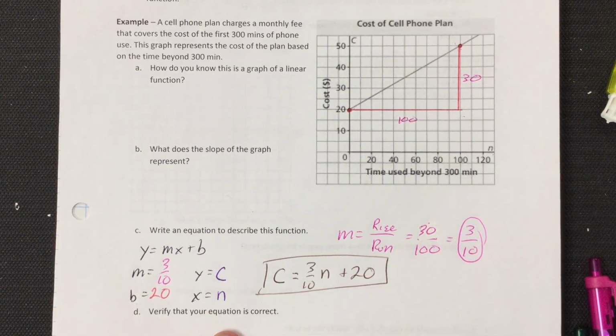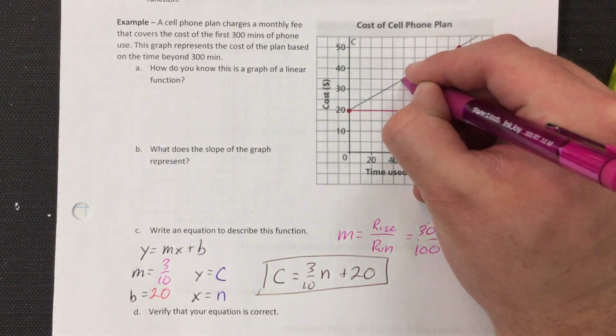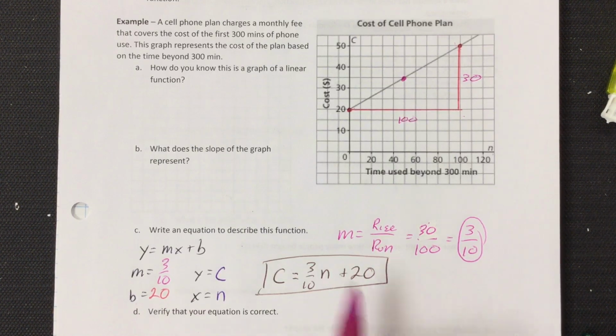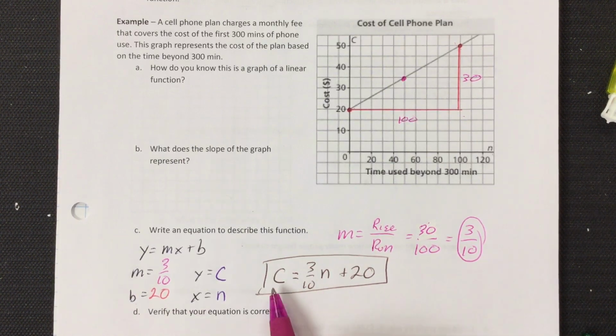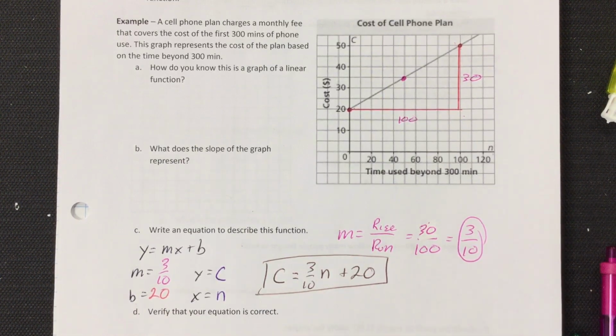Verifying if the equation is correct is just done by taking another value. Another point that we have is right here at 50, 35. If we plug 50 in for n, we should get 35 as our c value.